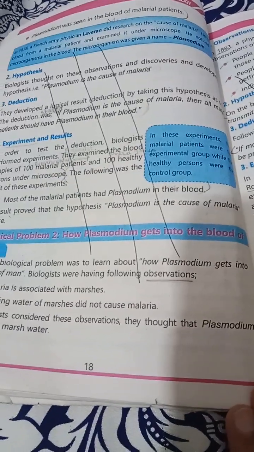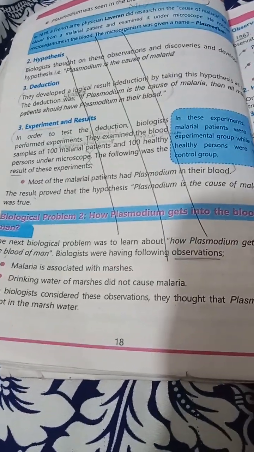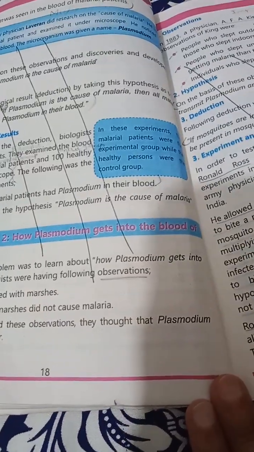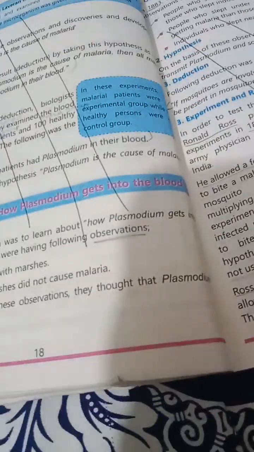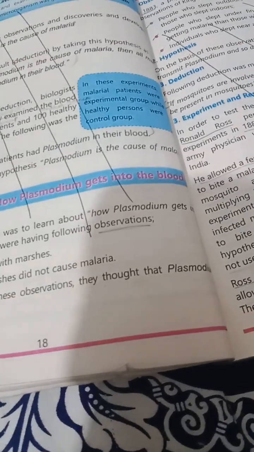Biological problem 2: How does Plasmodium get into the blood of man? The next biological problem was to learn how Plasmodium gets into the blood of man. Biologists had the following observations. Malaria is associated with marshes. Drinking water of marshes did not cause malaria. When biologists considered these observations, they thought Plasmodium was not in the marshy water.